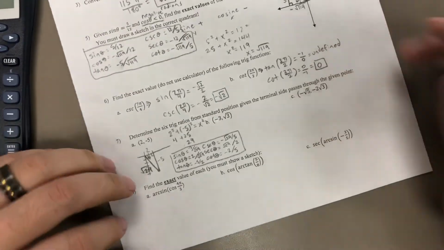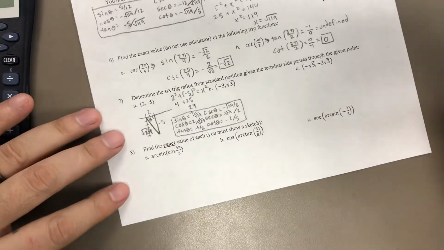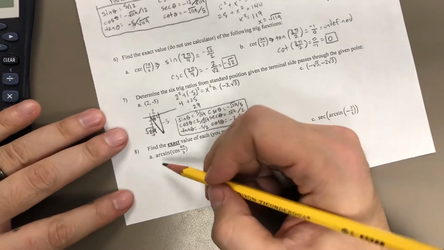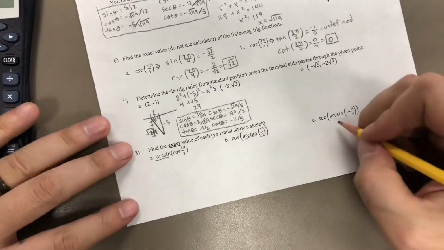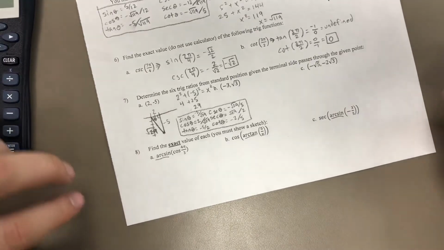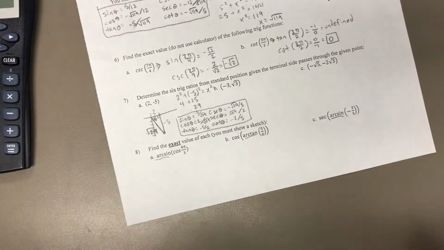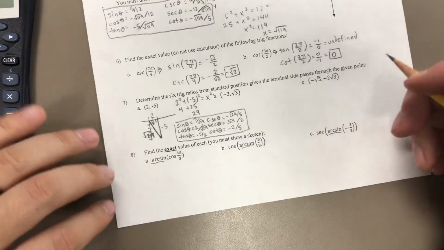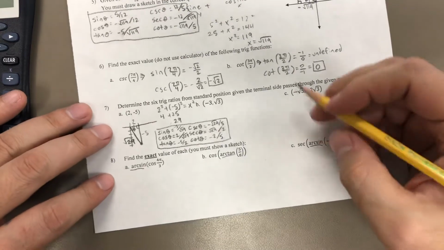So let's see, find the exact value of each. You must show a sketch. Okay, whatever you want. So what they're talking about here is just like for the arcsine or sine inverse, the arctan or tangent inverse, and then the arccosine, which is the cosine inverse of each of those. So that's what they want the sketch to reflect. They want you to show the domain and range for each of those. So just to kind of remind you, I'll just fill it out in this space over here.